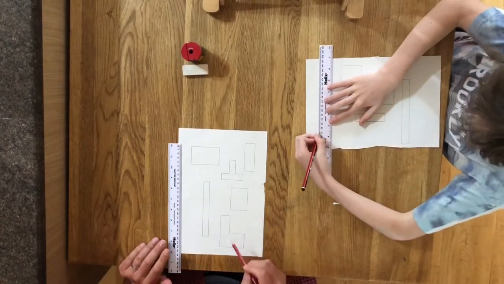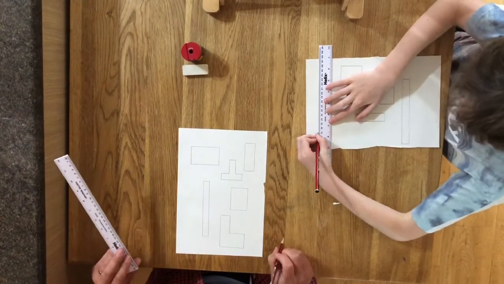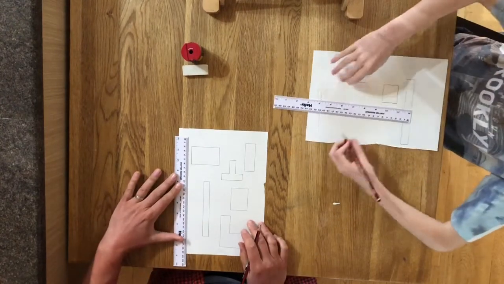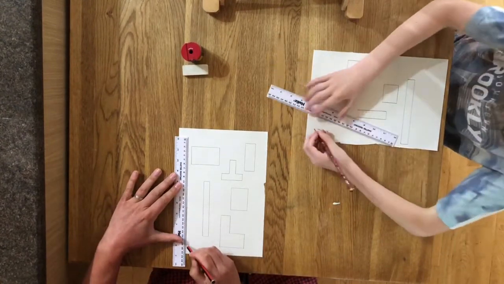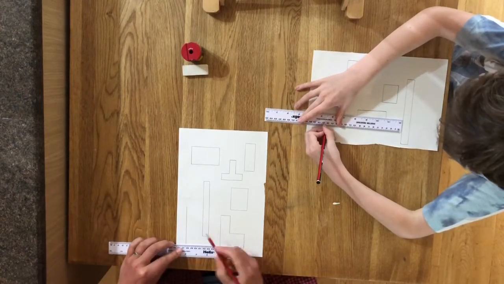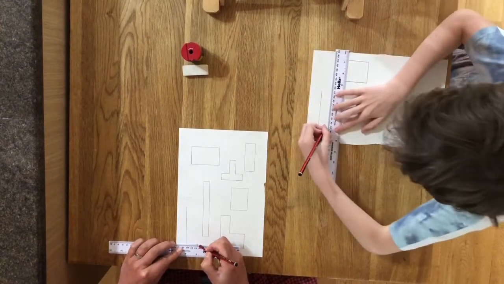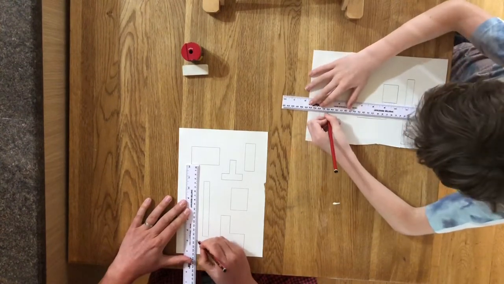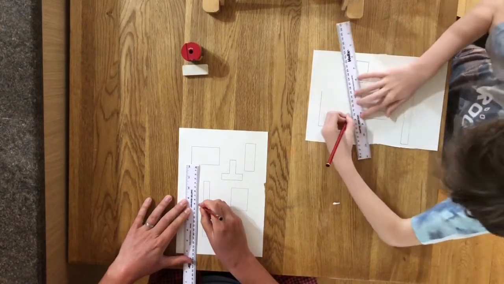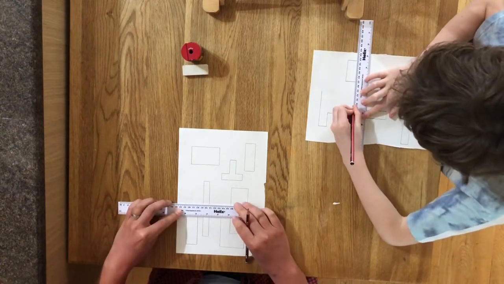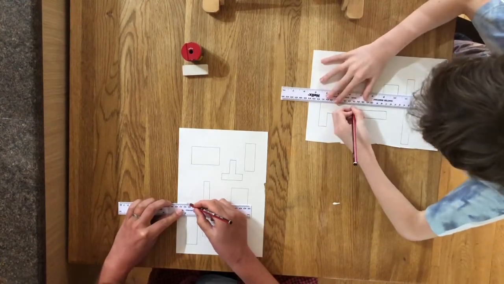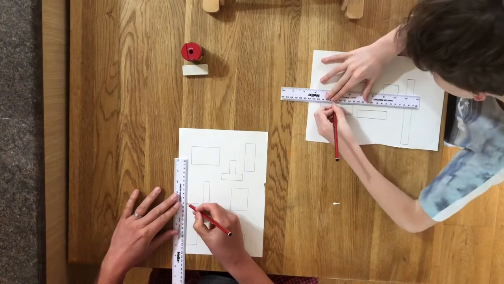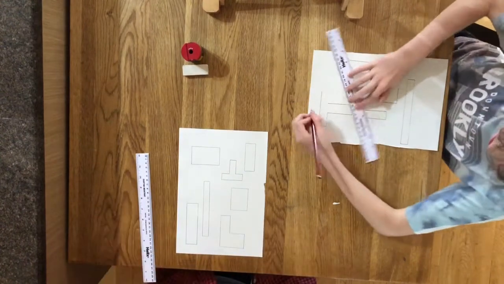So 1, 2, 3, 4, 5, 6. I've drawn about 6 shapes there. I might just do one more down here. 1, 2, 3, 4. So maybe minimum 5. I'm going to draw a very big T here. Good idea. Okay.